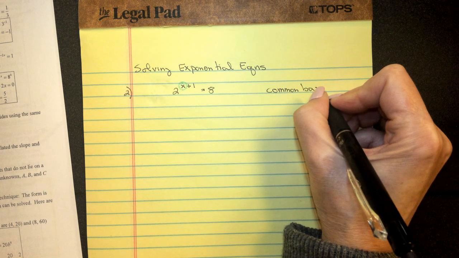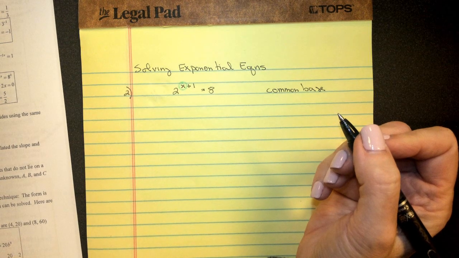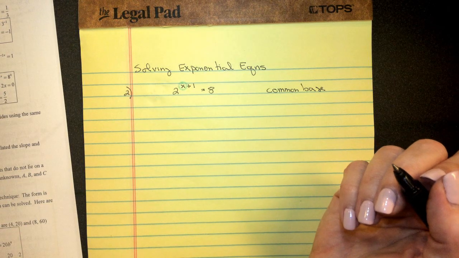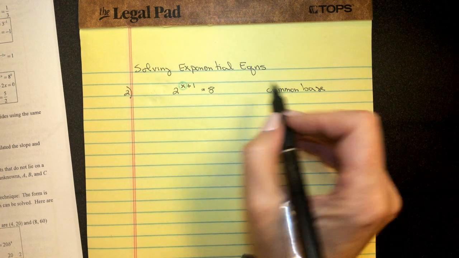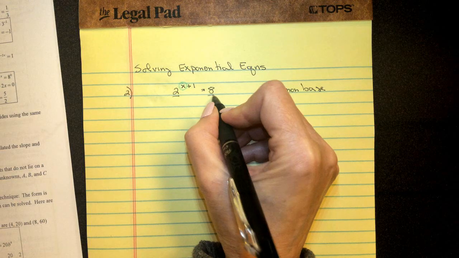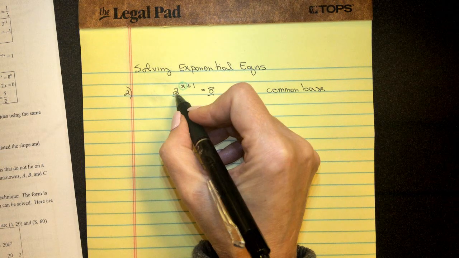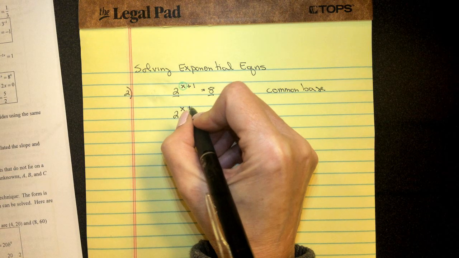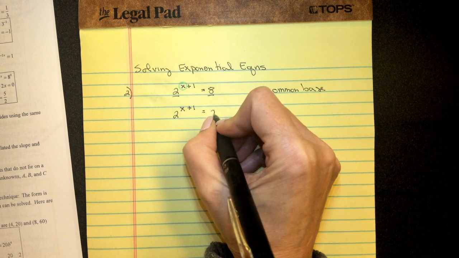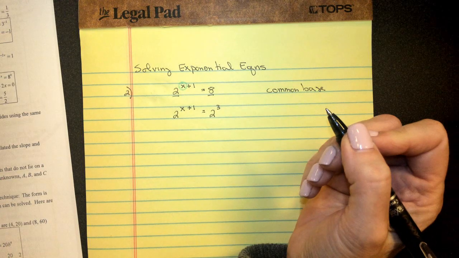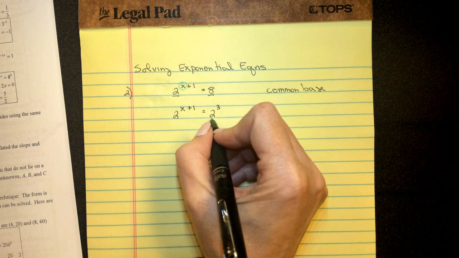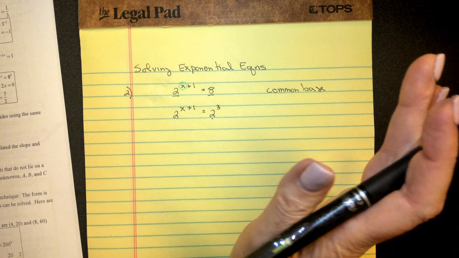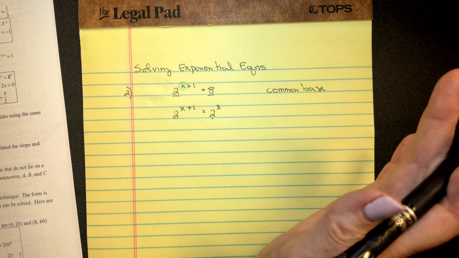And this is not done by putting this into the calculator and hitting solve or whatever method there is. What we're going to be doing is getting both of these to be a 2. So I look, this is 2 to the x plus 1, and this is 2 cubed. When these two bases are the same, I'm allowed to take the log of both sides, which pulls the exponent down.